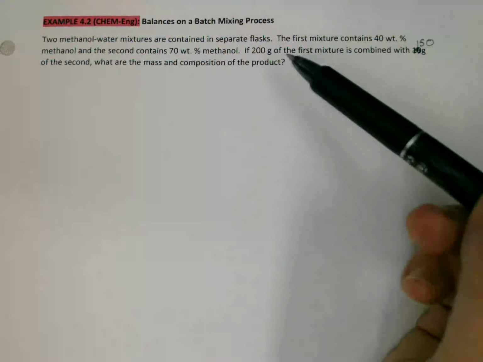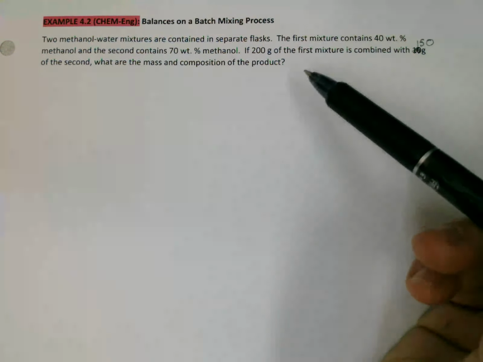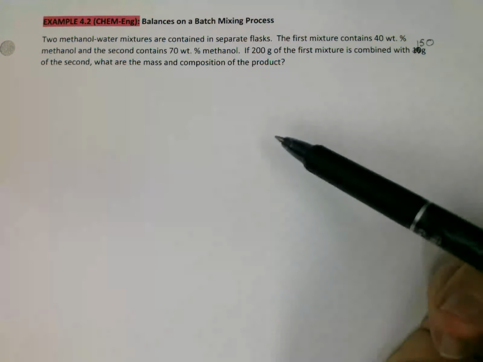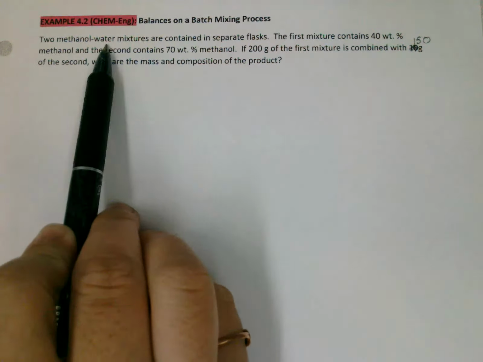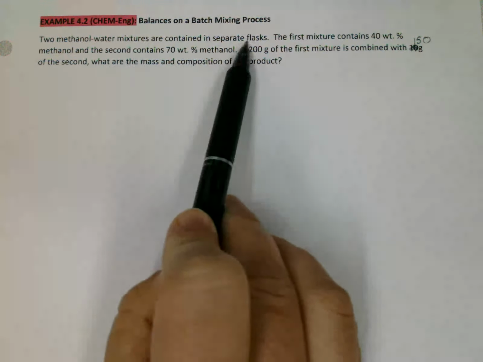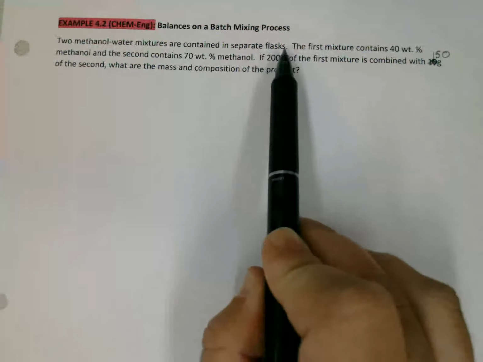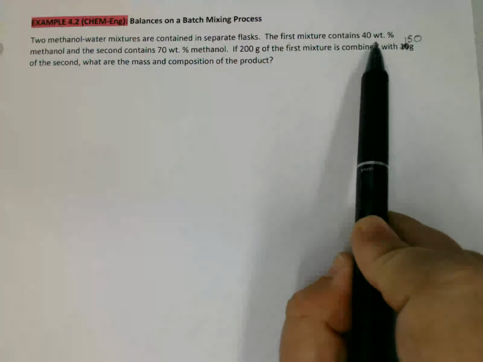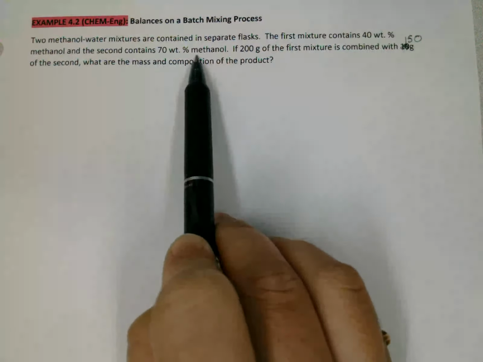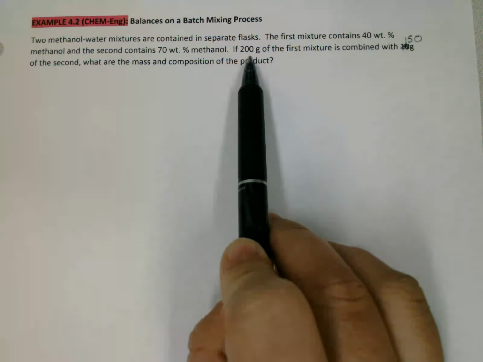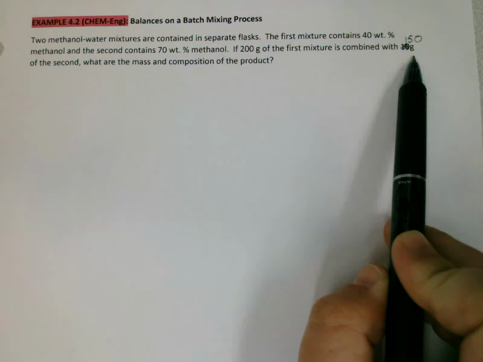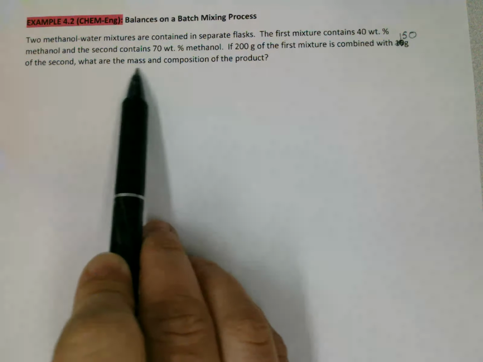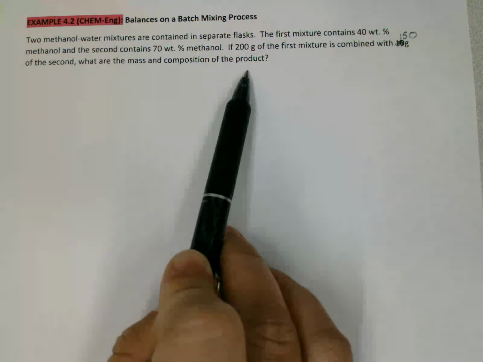All right, so here's what we're going to do. We're going to work through the problem and we're going to highlight things and put things into a setup that's really going to help us. Okay, so we have two methanol water mixtures in different flasks. The first mixture contains 40% by weight methanol. The second contains 70% by weight methanol. If we have 20 grams of the first mixture combined with 150 grams of the second, what is the mass and the composition of the product?